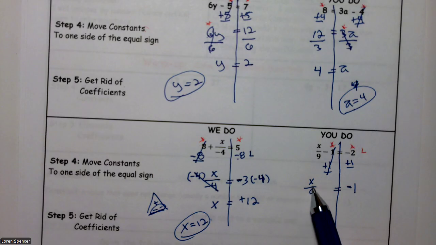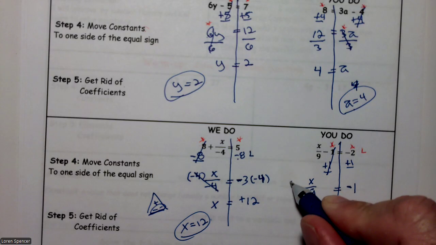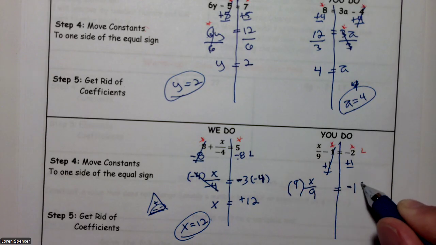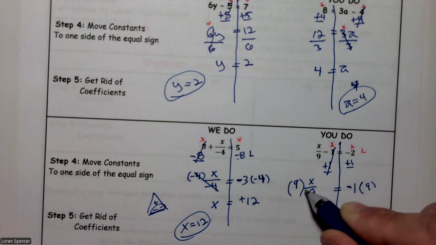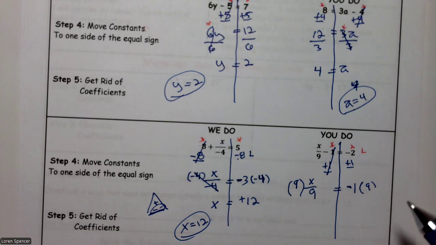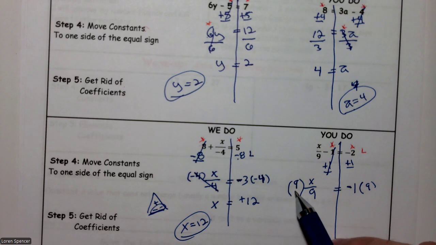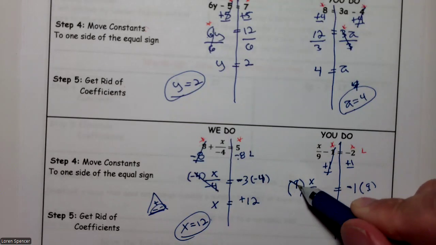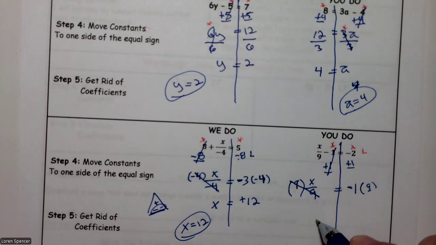Now, earlier we said that we were dividing by 9. Well, how do I undo division? I need to multiply. And remember, what I do to one side, I have to do to the other. Since I multiply this side by 9, I have to multiply this side by 9. Well, these 9s drop off.